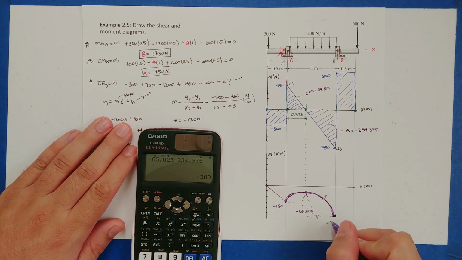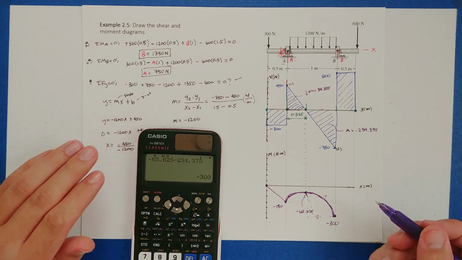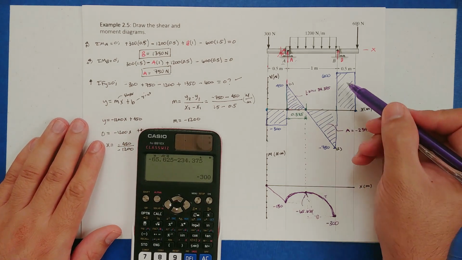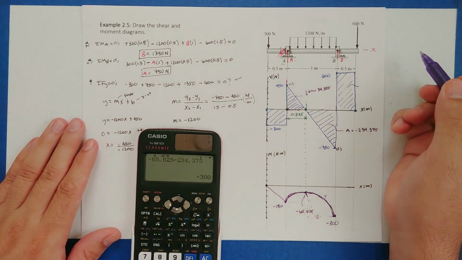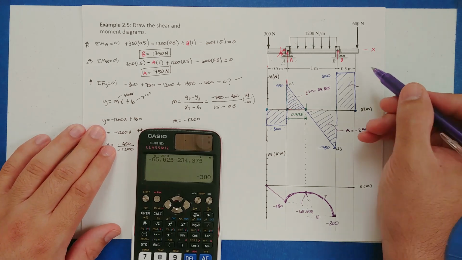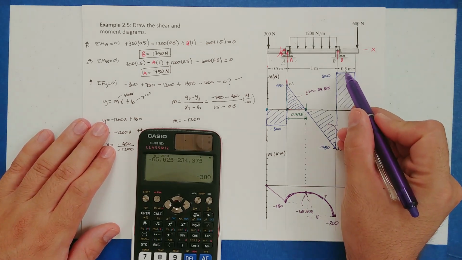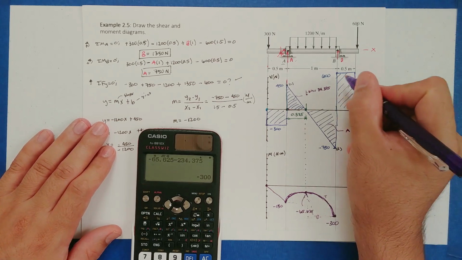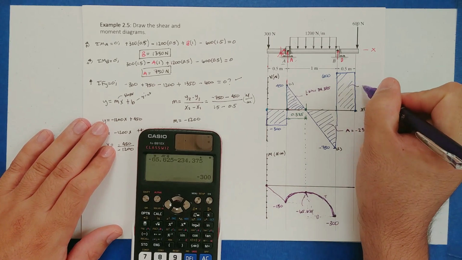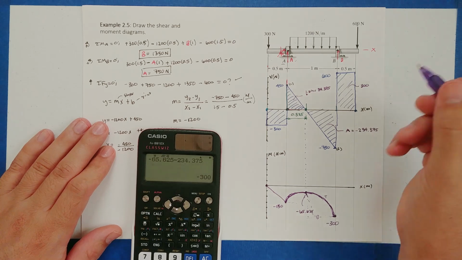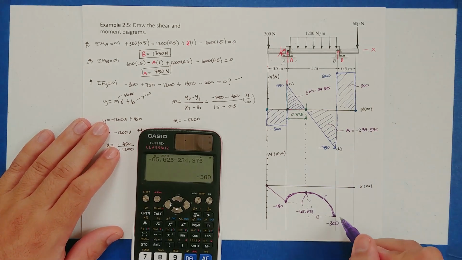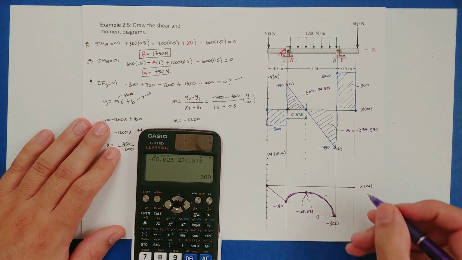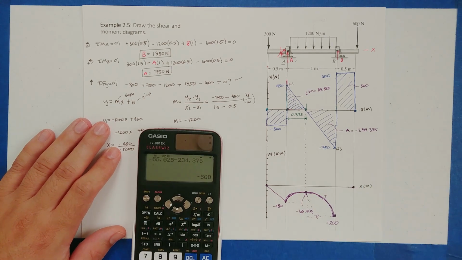This is minus 300. And now all we have is this other area over here. This is just a rectangle. So this area is the base, 0.5 times the height, which is 600. So, which basically means half of 600 or just 300. That's that area, right? So minus 300 plus 300, that's going to take us to 0. So that's very good news.